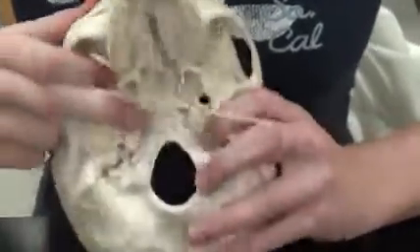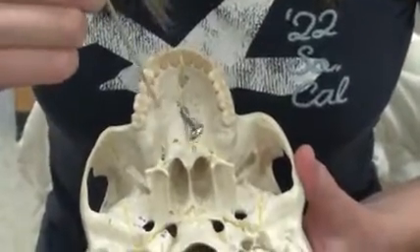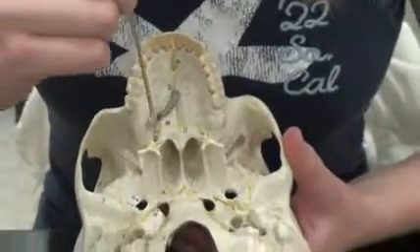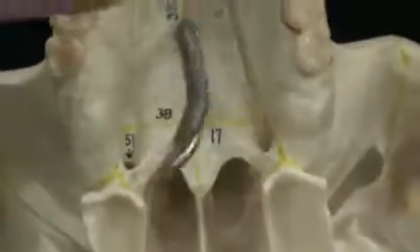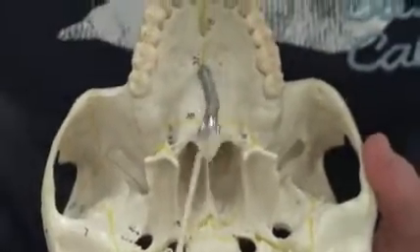And then for the palatine bone, which is this area, there's the palatine foramina, so these two bones right by the palatine process, and then the horizontal plate is just below that.